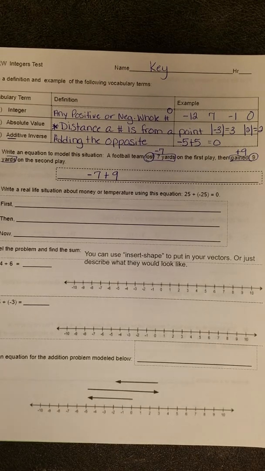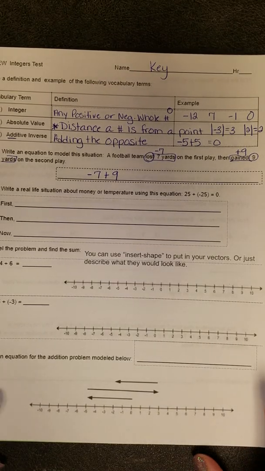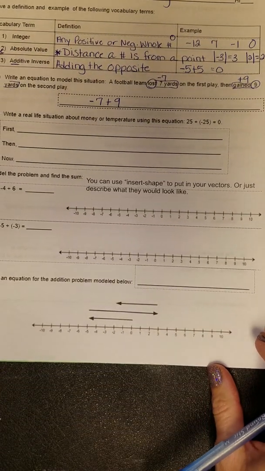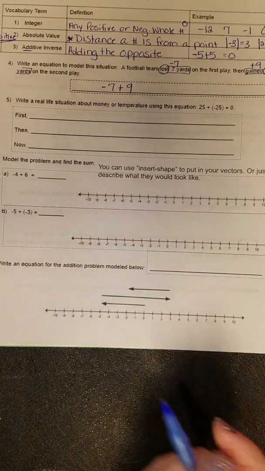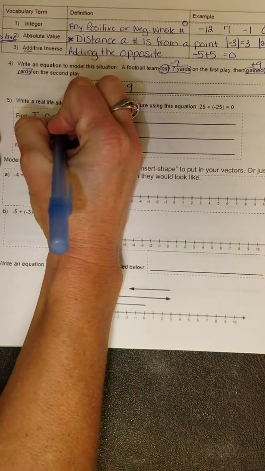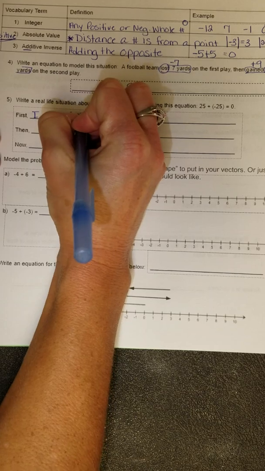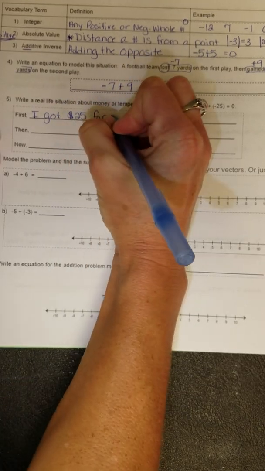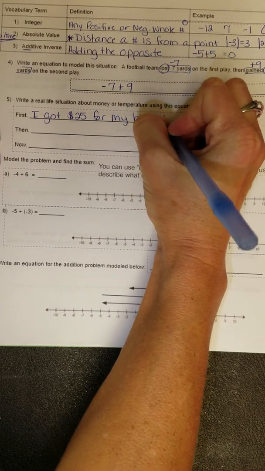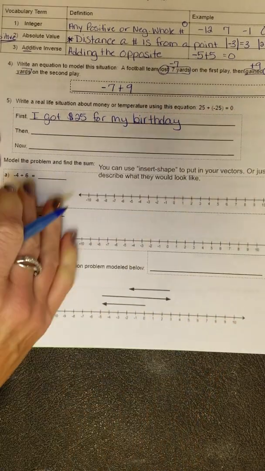Write a real life situation about money or temperature using the equation 25 plus negative 25 equals 0. And again, you guys could come up with your own. I'll just show you an example. I got $25 for my birthday because the first example has to be a positive 25.